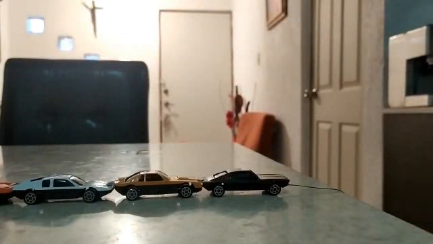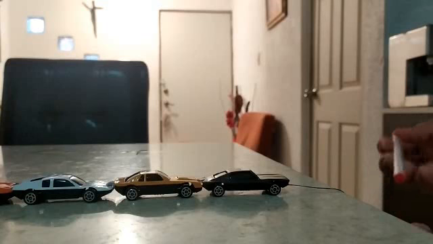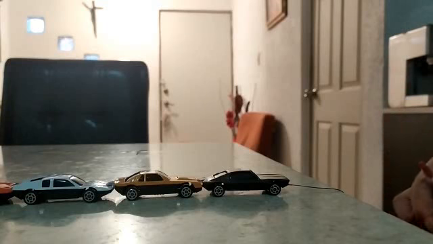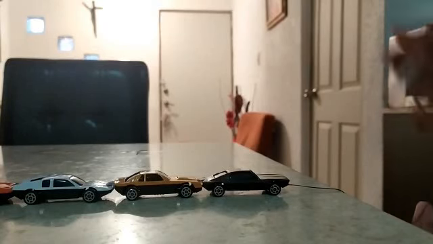Now we are going to make the last proof, and we are going to see with these 5 cars if the force of the pen is going to pull all those 5 cars.